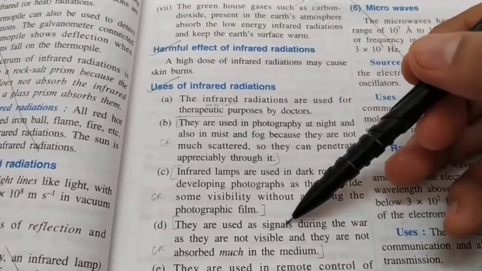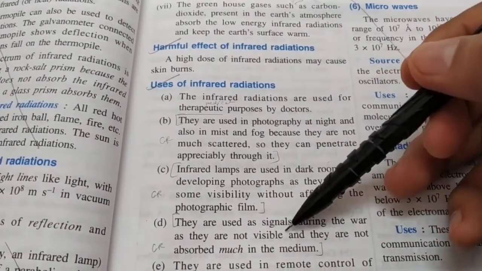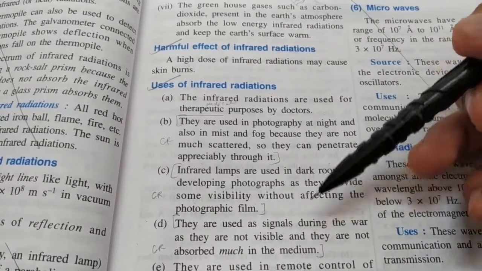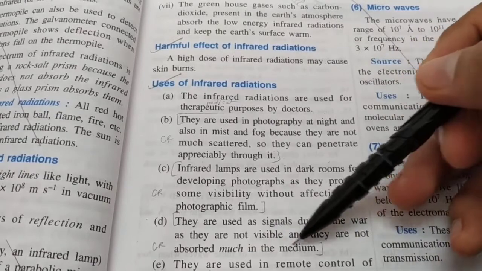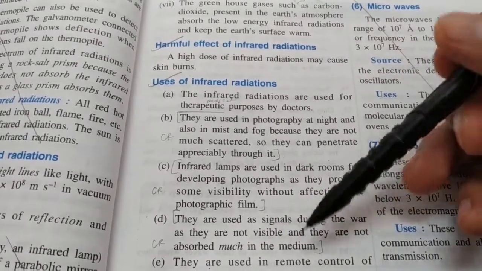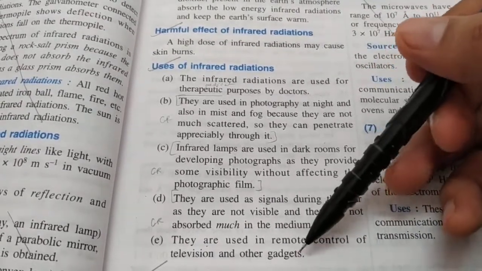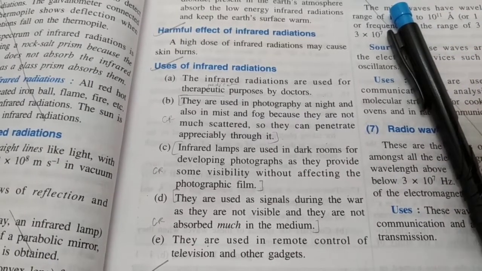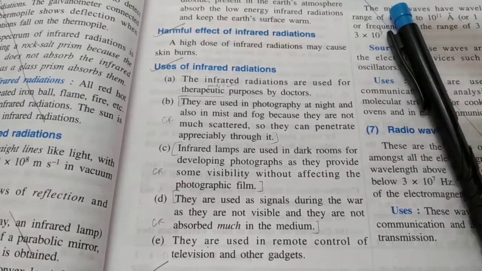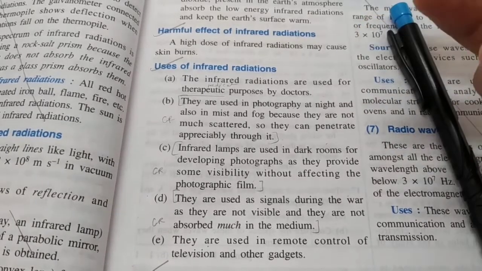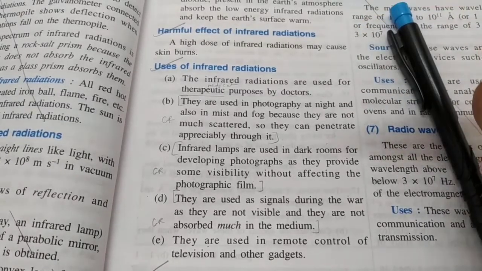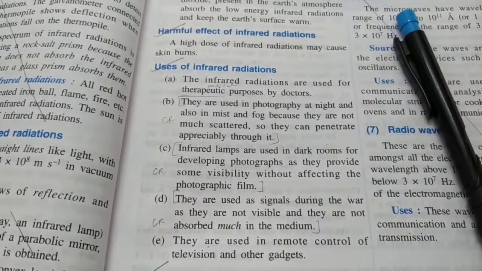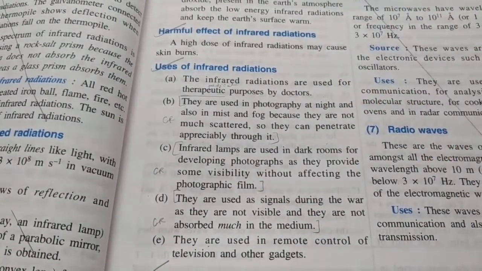They're also used as signals during the war, as they are not visible to the naked eye, but with machines we can detect it. And also they are not absorbed much in the medium, they travel far away. They are used in remote control of television and other gadgets. When you press the remote control, you see that red bulb at the tip glowing for a second. Some signal goes to the TV and the TV is switched on or the channel changes. That signal is invisible, but it is infrared. And why did we choose infrared? Because it can travel the farthest in air.